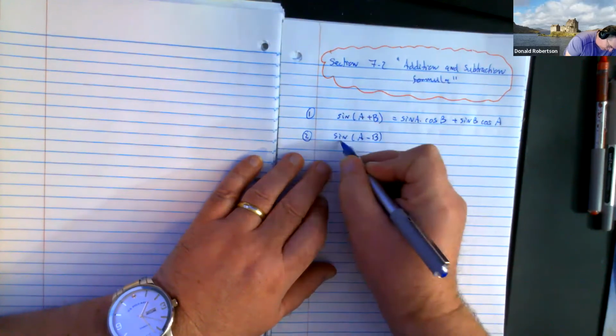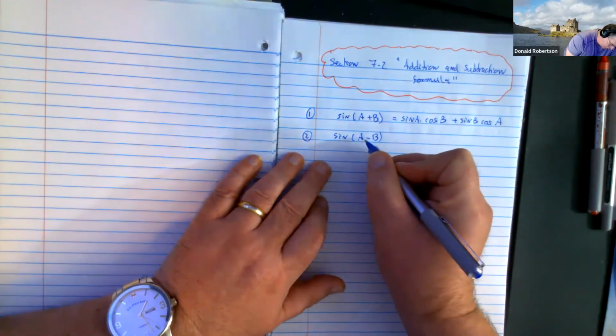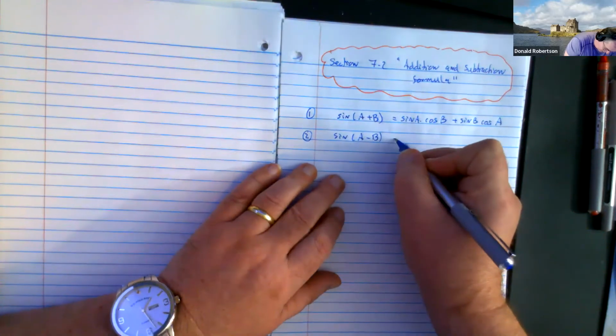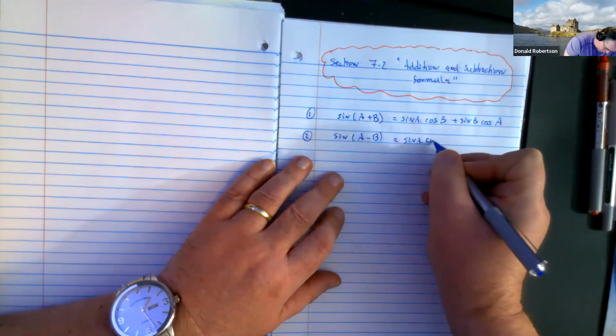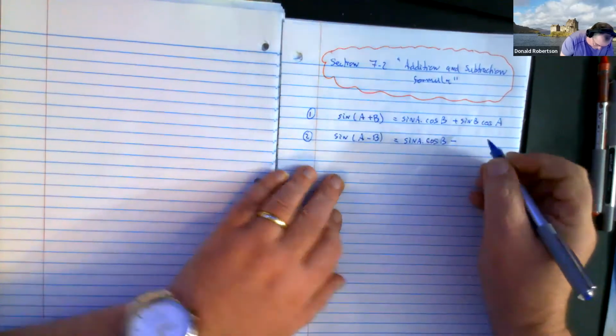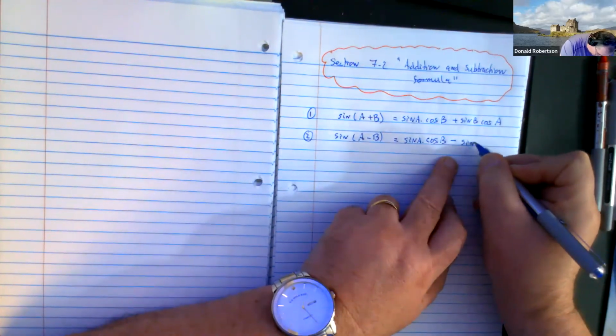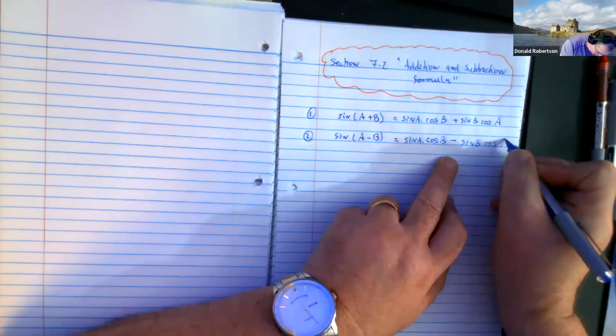So if you want to find the sine of something, take away something, like, I know 60 take away 15, the answer is going to be the sine of A cosine of B, take away the sine of B cosine of A. So far, so good.